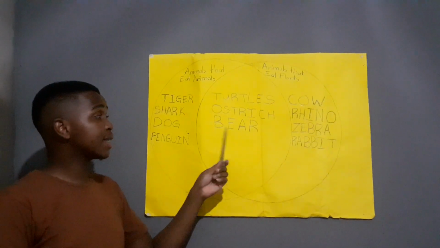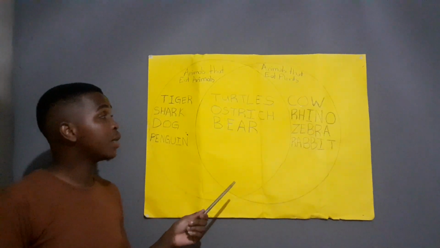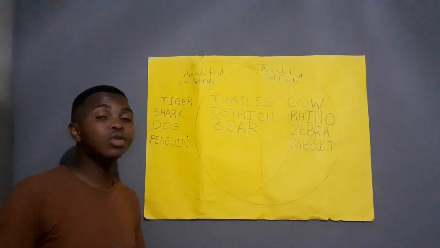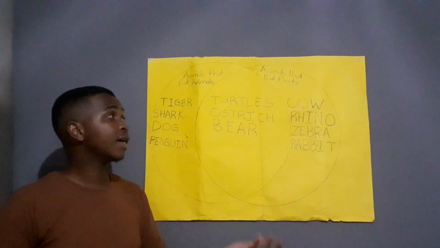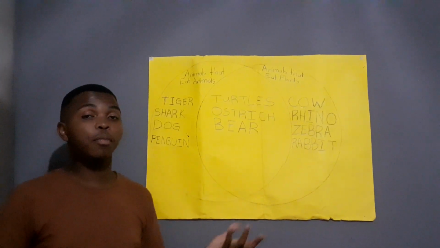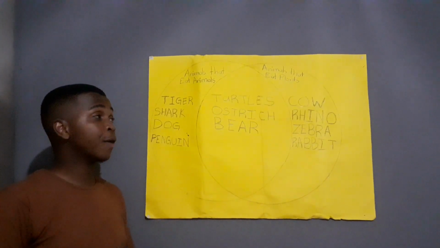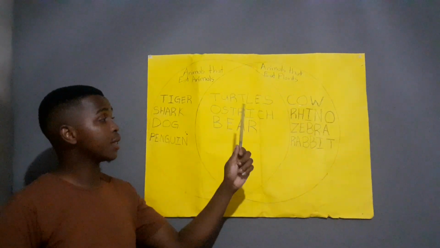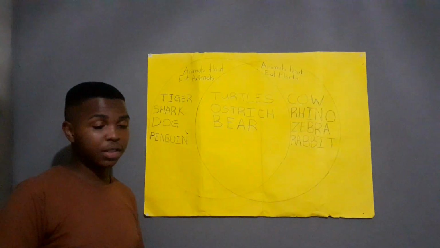And then in the center part or the middle part of the diagram, I would list the animals that eat both animals and plants. So those animals are called omnivores. They are reliant on plants as well as animals for food. There is the ostrich, turtles, and birds, as you can see.